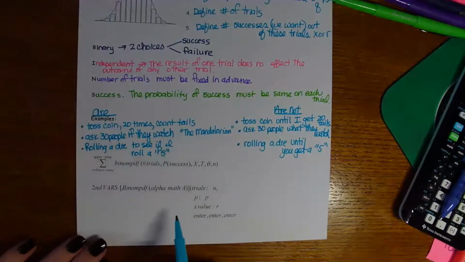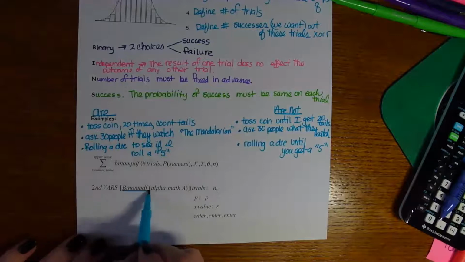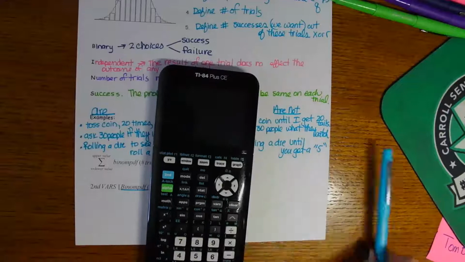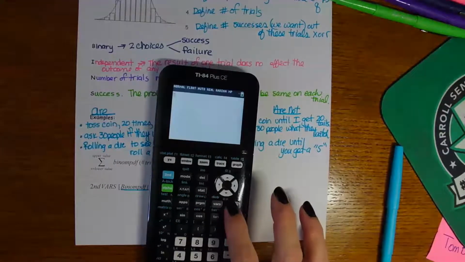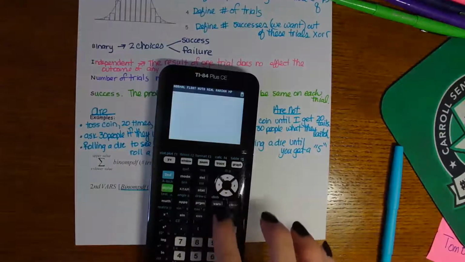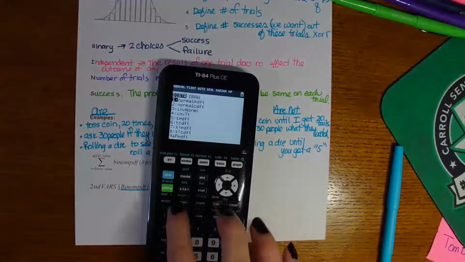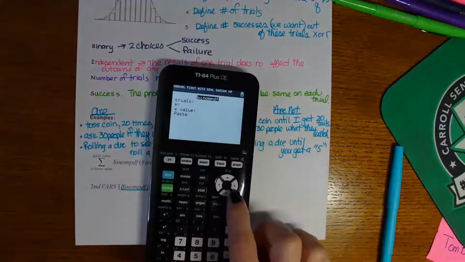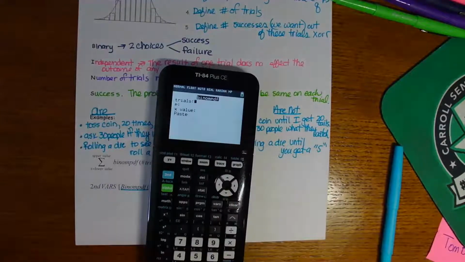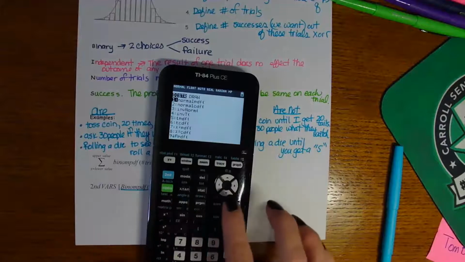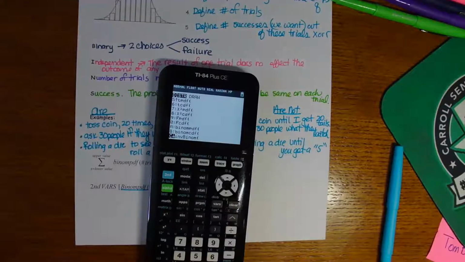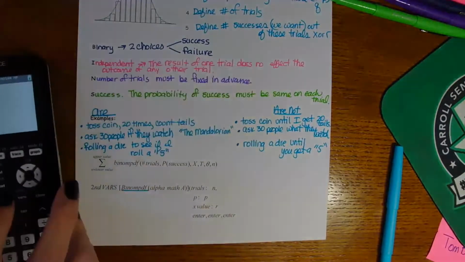Now, if you look at your calculator, let's all find this in our calculator. I'm going to show you where our 2 buttons are. So you're going to go second vars, and you either do alpha math and go to binom, or you go alpha apps. And let me show you what you're actually doing. You can scroll down, and there's 2 choices you have: Binompdf, Binomcdf.